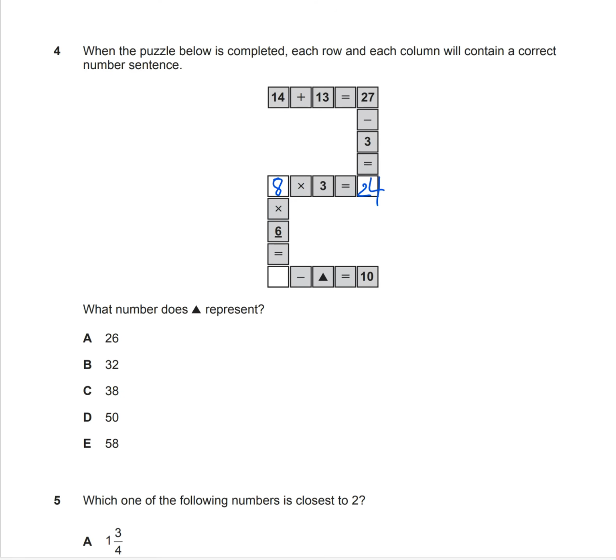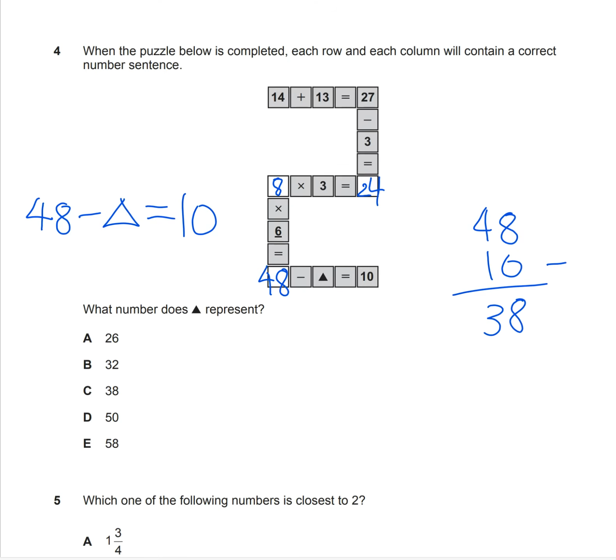8 times 6 is something. 8 times 6 is 48. Now for our final number sentence, 48 minus our triangle is 10. We can work backwards by subtracting 10 from 48. When we get 38, and that must equal the triangle. So C is our answer.